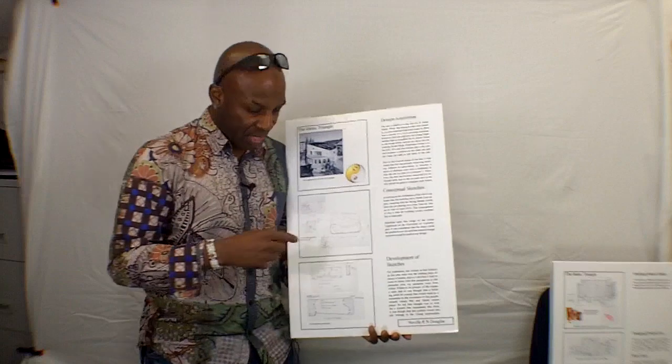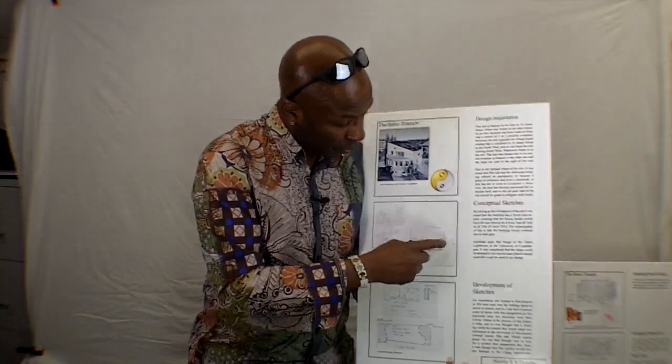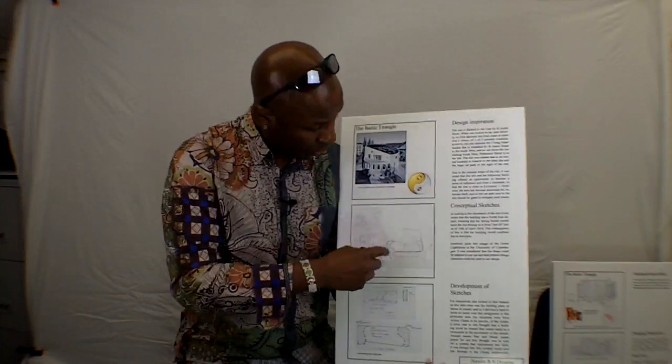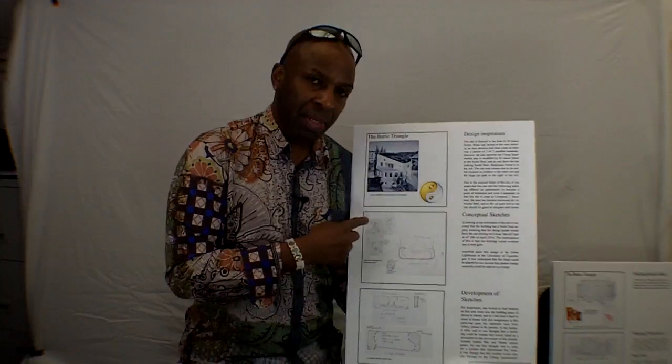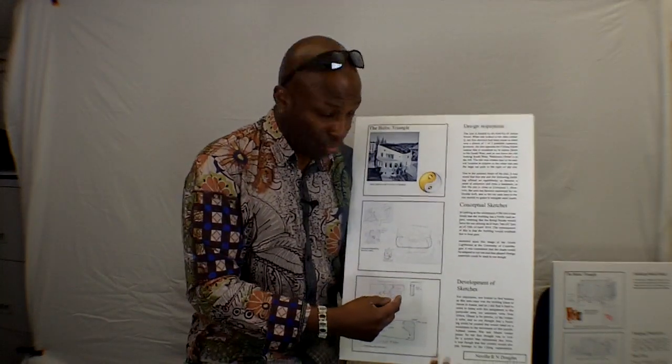So initially with my sketches there, I don't know if you can see that, but I put the Yin and Yang, so I've incorporated it there. I was looking at a tree house, which had a bit of a curve to it as well, so I thought I would use that curve. On top of that as well, I looked at the Ghanaian drum.